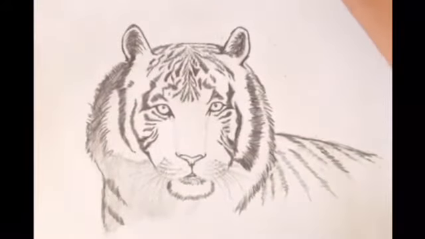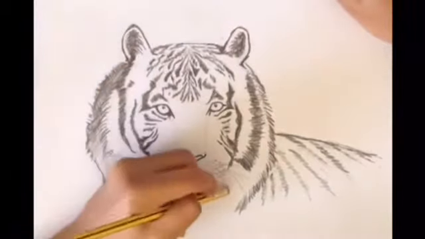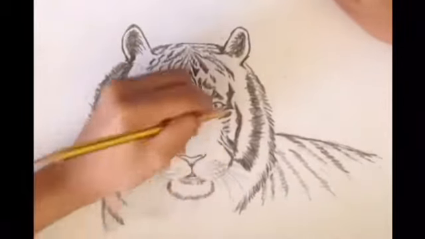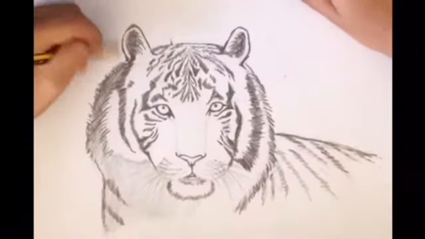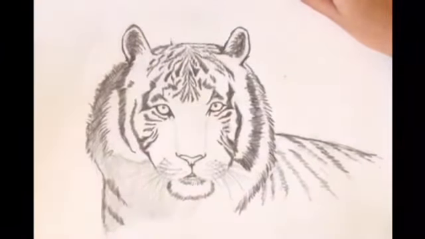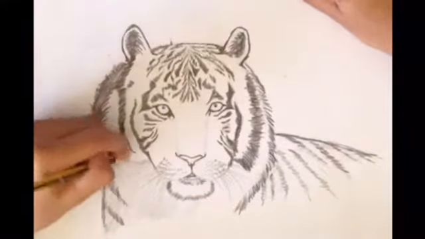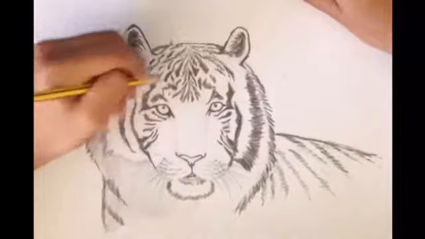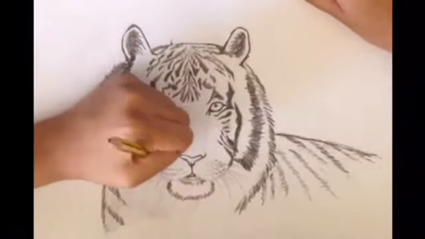And now I'm done with the stripes of the tiger, the dark stripes. I highlighted them, and I'll be doing the nose and the snout region. I'm also erasing all the basic guidelines that I drew in the part 1 video, because they're of no use now and we don't need them.